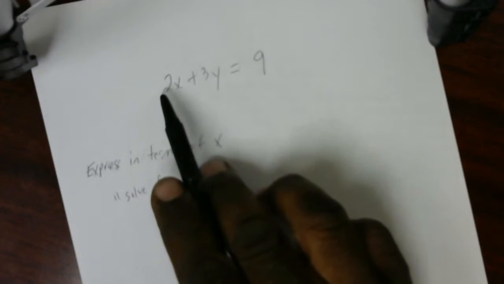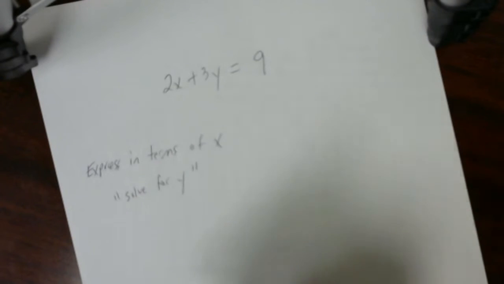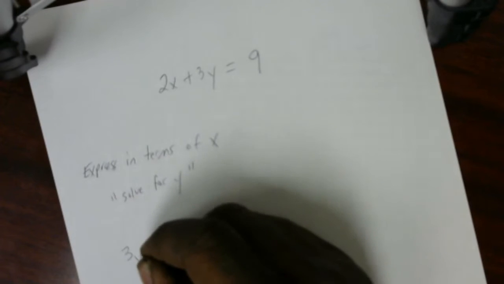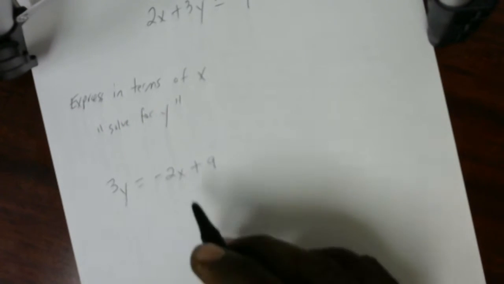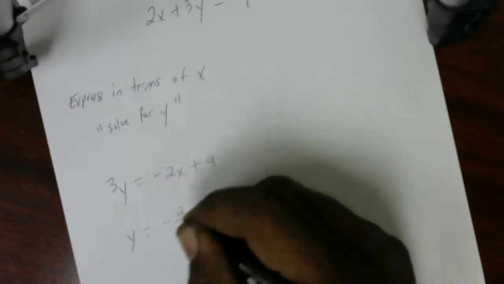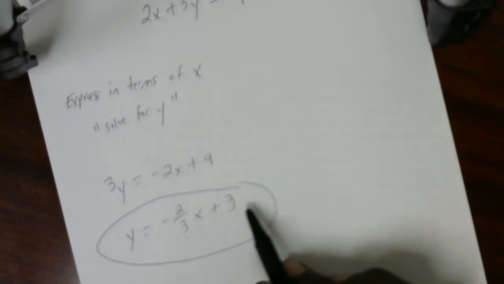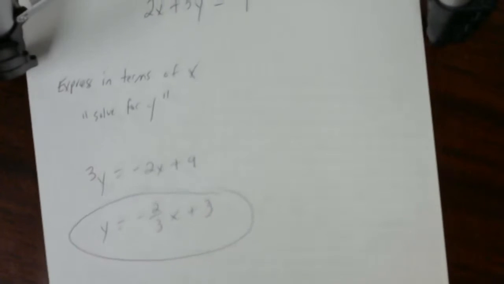So I would subtract 2x from both sides, and divide both sides by 3. And we have our function expressed in terms of x.